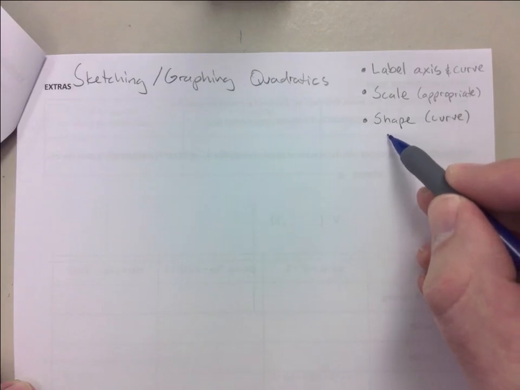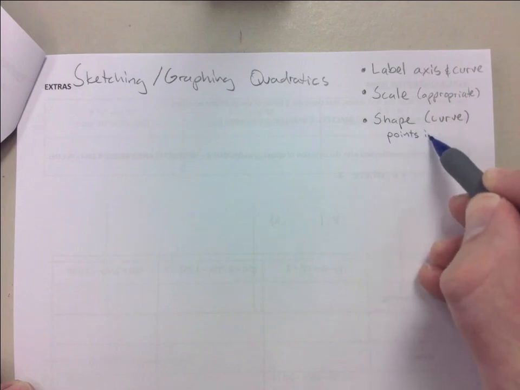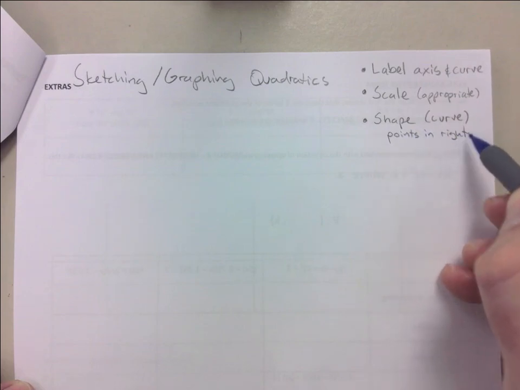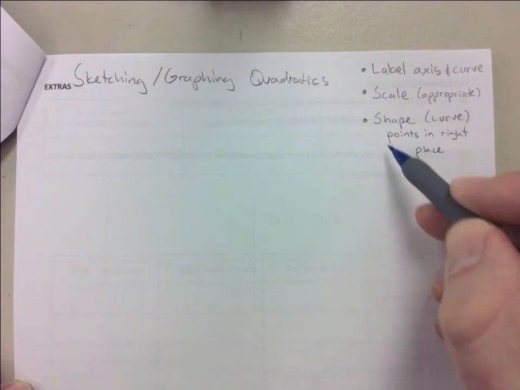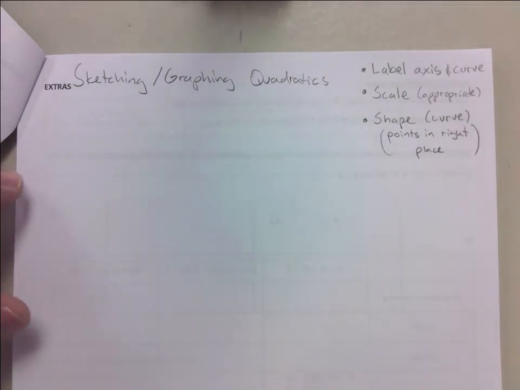Points in the right place, okay? So that's basically what that means. If we notice that your curve looks nothing like what it should look like, it doesn't go through the points that you know it goes through, you would lose marks immediately, okay? So that's that. So let's start with the calculator part.